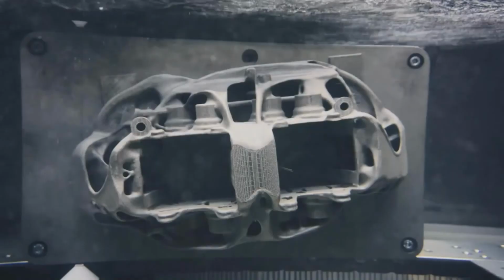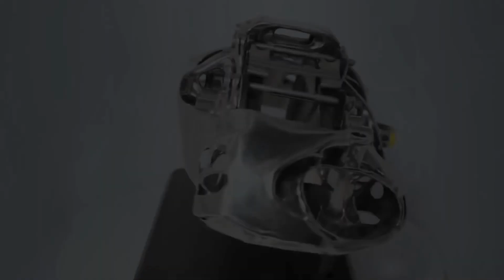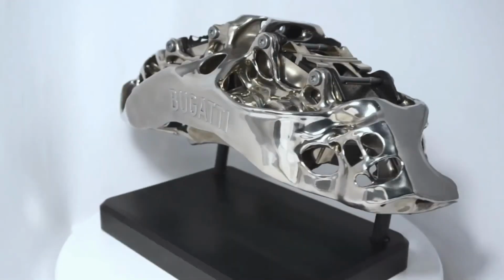So this is the brake caliper. Now it's in a wire EDM. It's being cut off the plate. And here is the finished part.